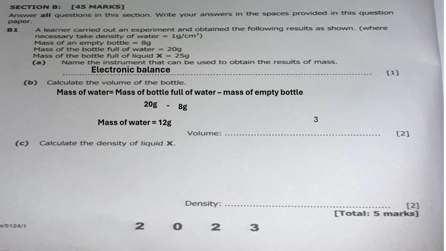Now if the density of water is equal to 1 gram per centimeter cubed, meaning the mass of that water and the volume of that water, or the space that water will occupy, are equal, since the density is 1. So if the density of an object is 1, the mass and the volume of that object are equal. So in this case, we have been told to use density as 1, hence the mass and the volume are equal.